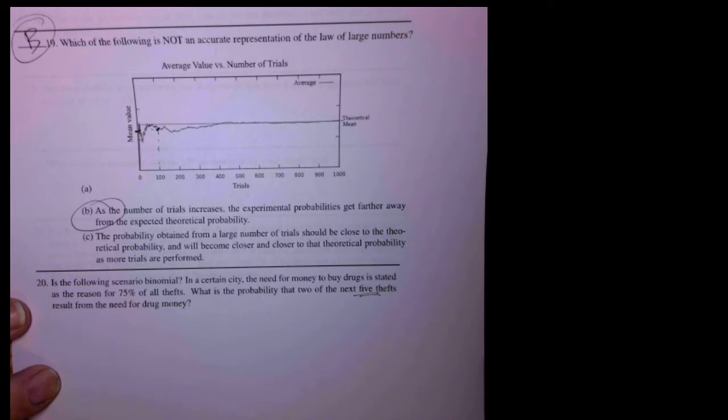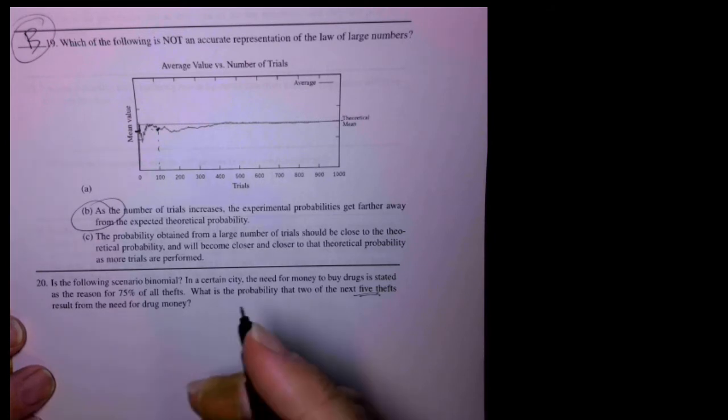So, is there a fixed number of trials? Yes, 5. There are 5 trials here. Are the trials independent? Well, as far as we can tell, they are. We're just going to pick 5 records at random. Are the only possible outcomes of each trial success and failure? There are only 2 possible outcomes. And yes, either a theft was motivated by the need to buy drugs, or it wasn't. Is the probability of success the same for each trial? Presumably success here would be picking one for which the motive was the need to buy drugs. So yes, the probability of success would be 0.75 in each case. So this is a binomial scenario.